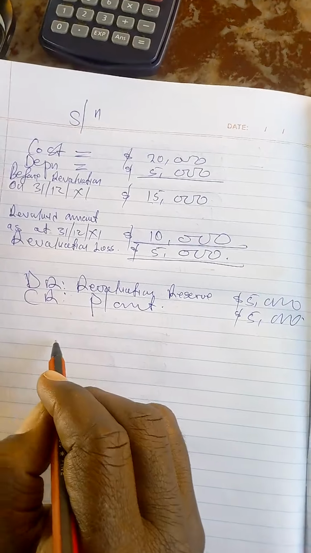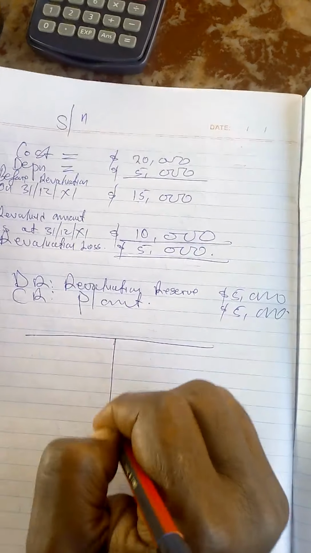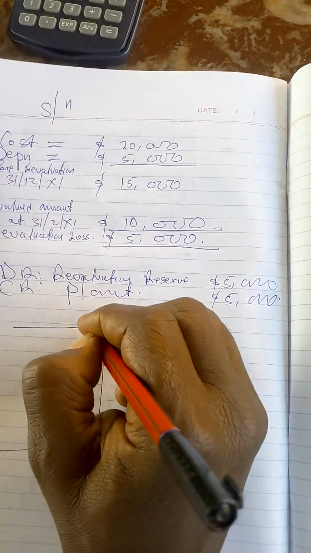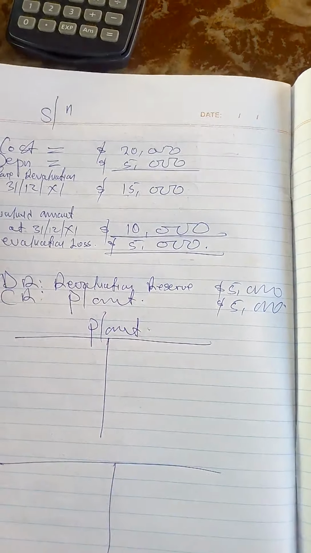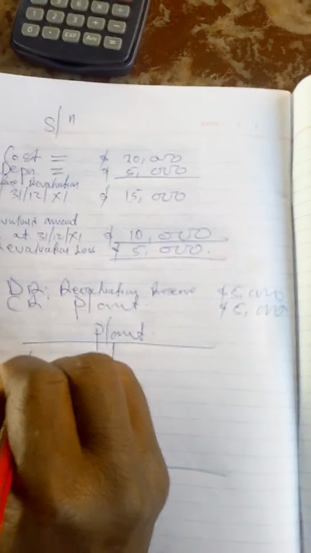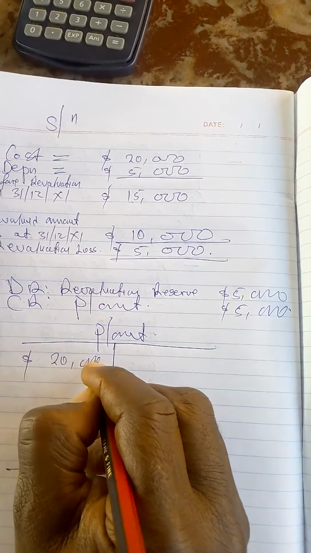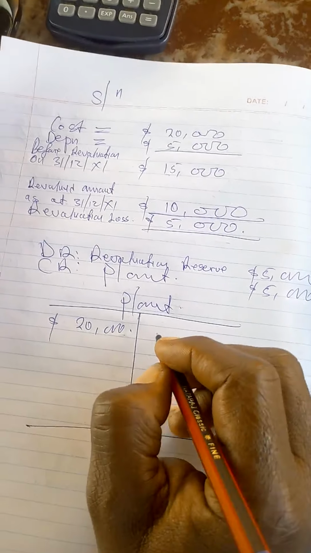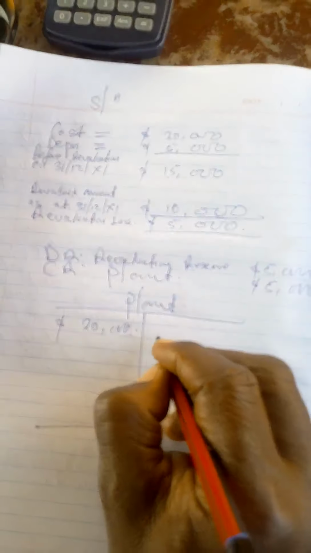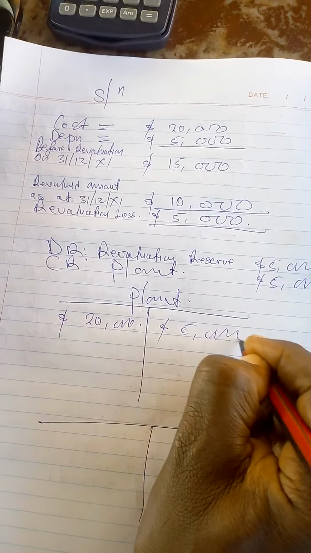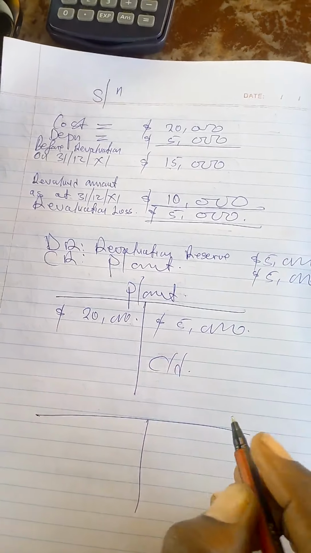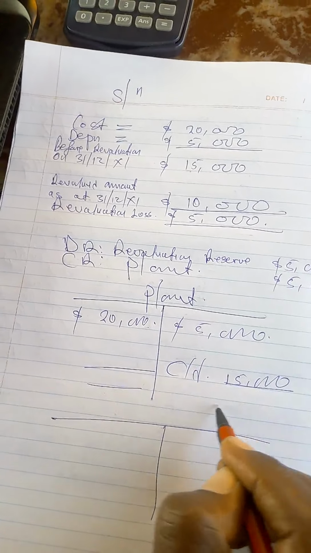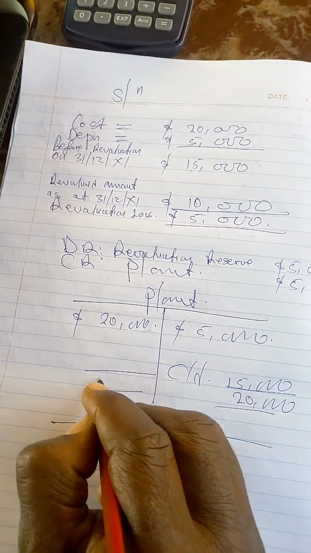If I were to draw the T account, what we have here will be like this. So we have a plant. We had this value standing here of 20,000. So we need to reduce this to its carrying value. So we are crediting by 5,000. So the carried down value will be 15,000, like that.